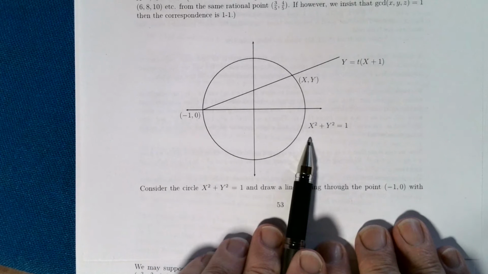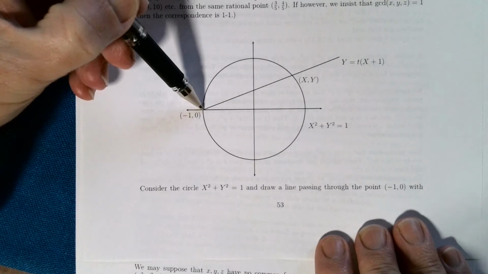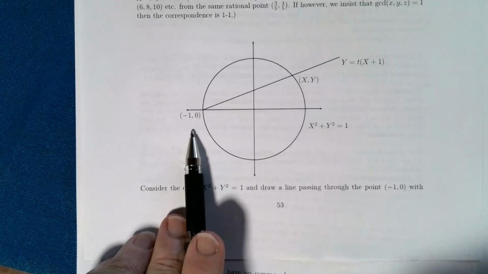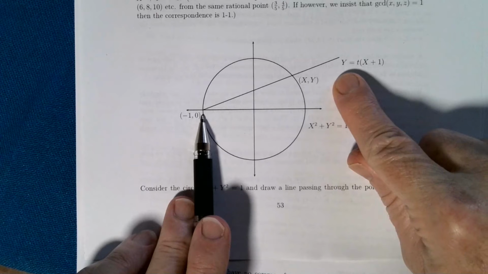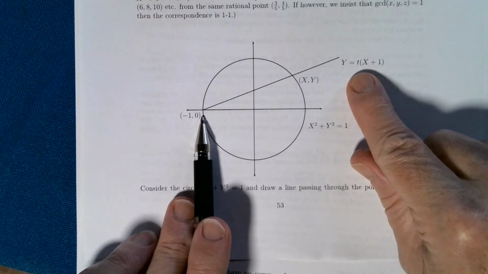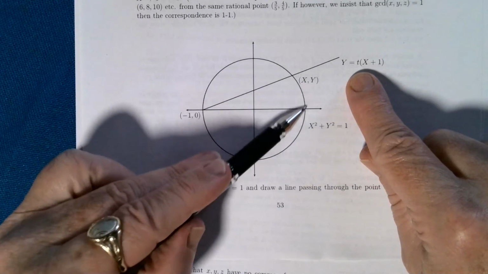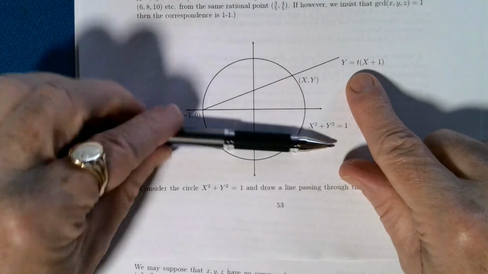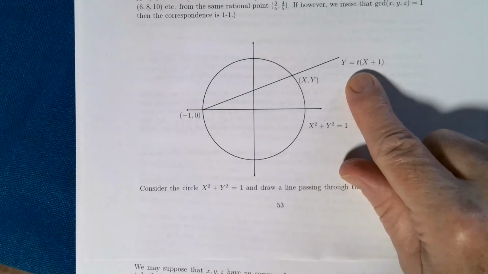And I'm going to draw a line that passes through this point, minus 1, 0. So this is fixed, and I draw a line passing through here. Elementary coordinate geometry shows that the equation of this line is y equals t times x plus 1, where t is the gradient of the line. And I want to get solutions, in fact, in the first quadrant. So I'm going to insist that this t be between 0 and 1, at which point t will be 1. So we're going to insist that t is strictly between 0 and 1.